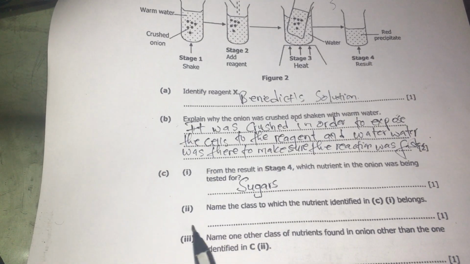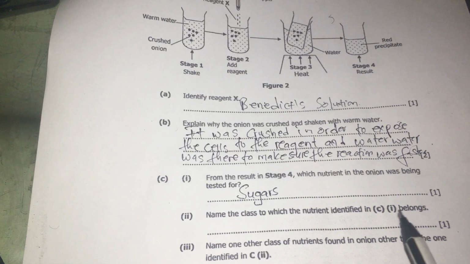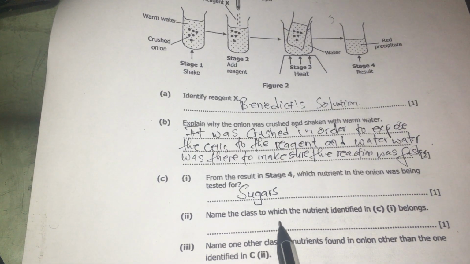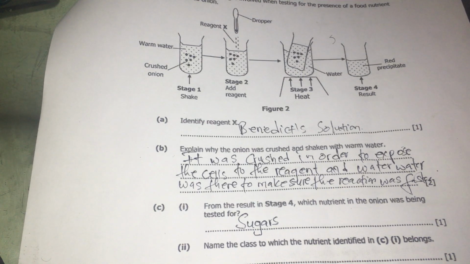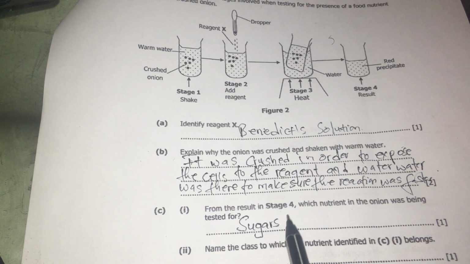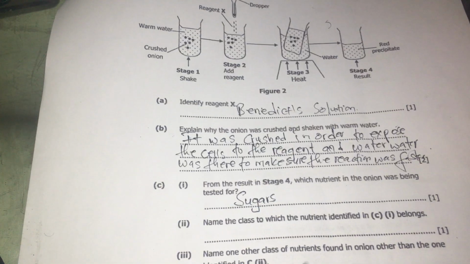So now, name the class to which the nutrient identified in C belongs. We do have many classes of nutrients, speaking of vitamins, proteins, fats, water, carbohydrates. The class to which sugars belong, we can simply say it's carbohydrates, which are energy giving foods.